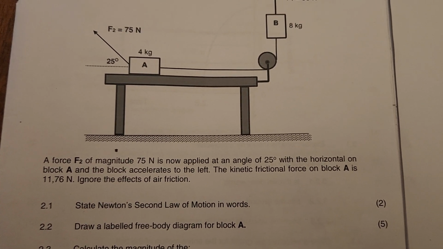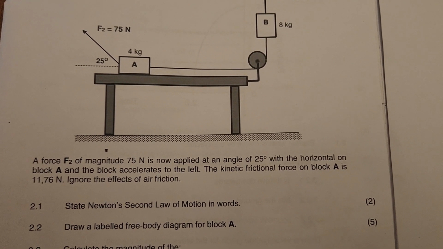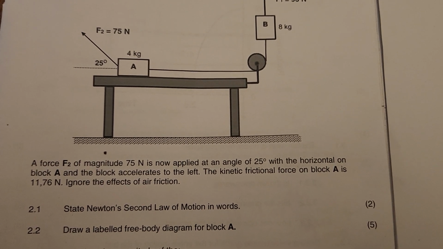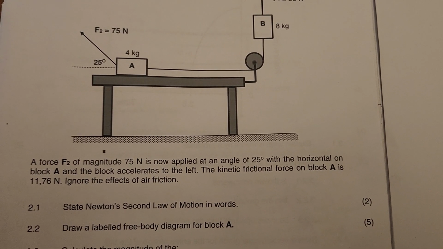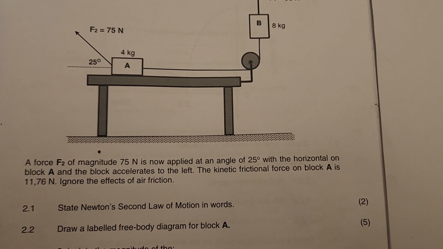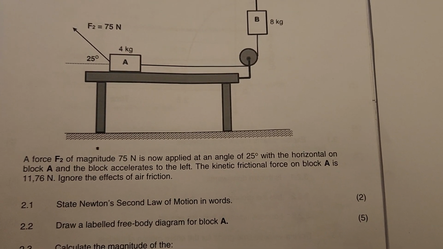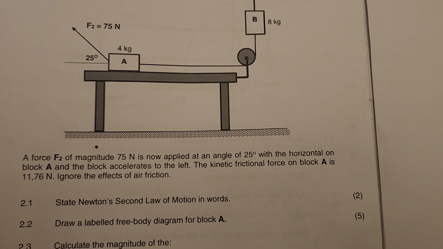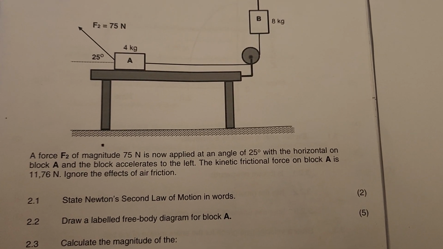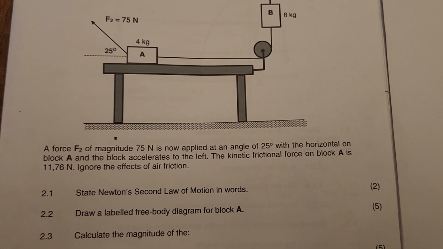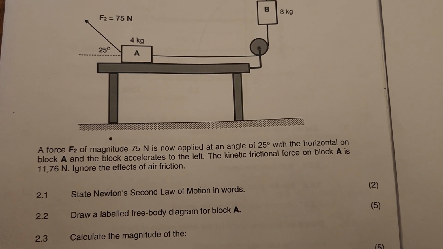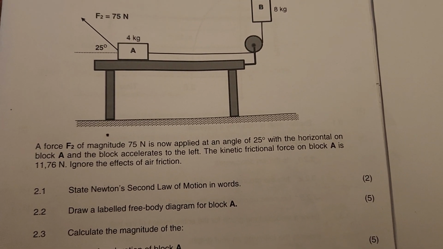The whole system now is accelerating, in this case, in the direction of the clock, clockwise or to the left. The kinetic frictional force on block A is 11.76 newtons, is given. Ignore the effects of air friction.